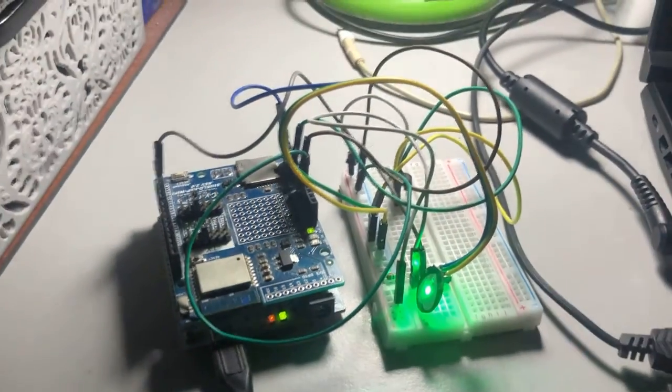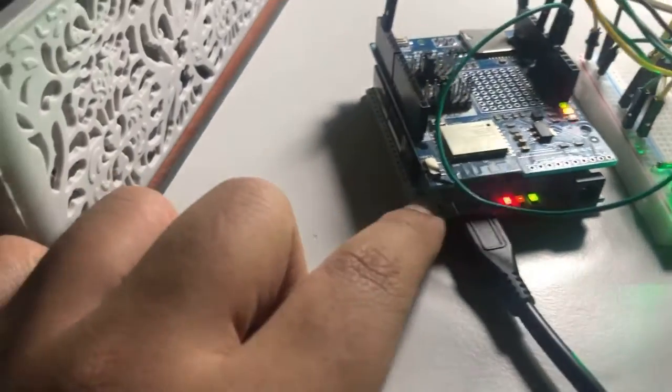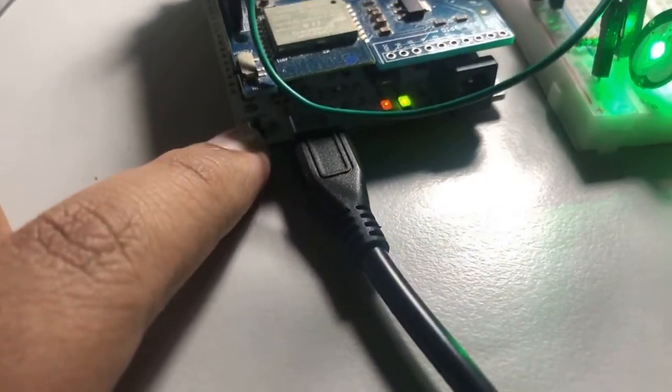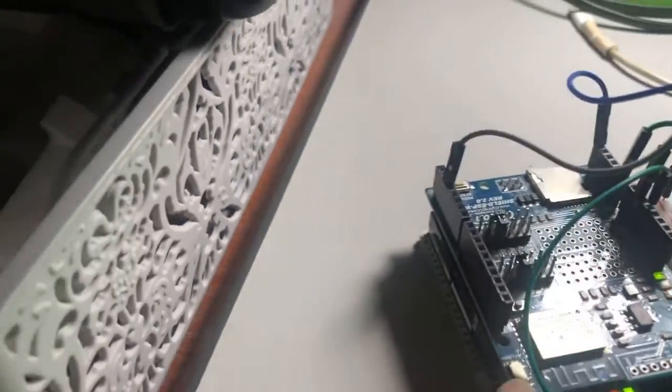Guys, ready to see the device? Okay, ta-da! So here is the device. This device is a combination of the bottom one, known as the Arduino Uno, and on its top is the Wi-Fi module, the ESP8266 model.